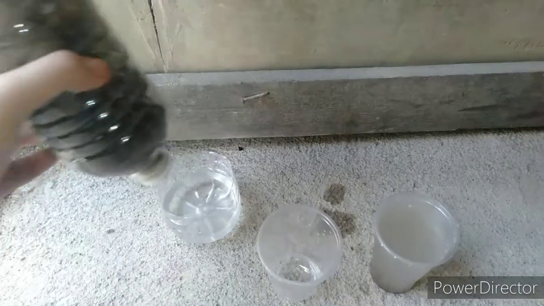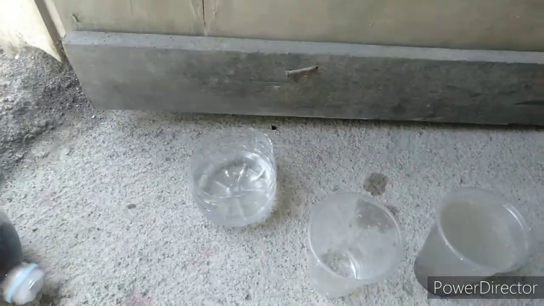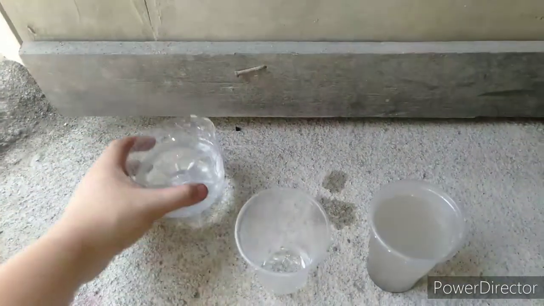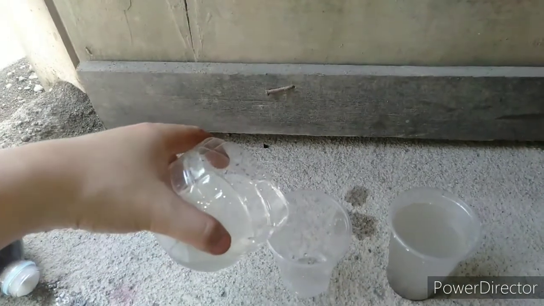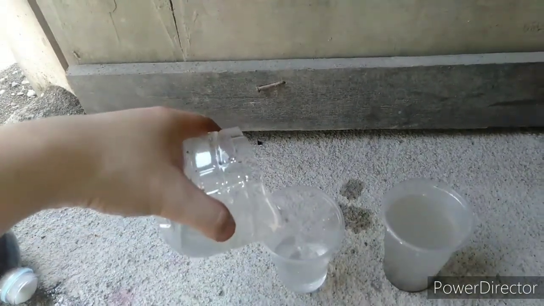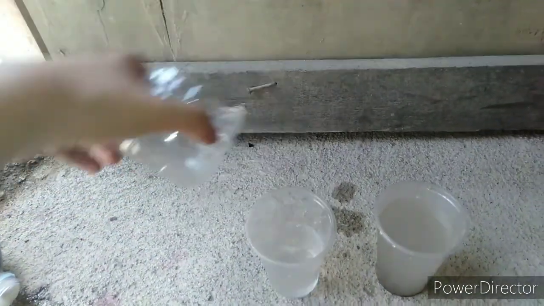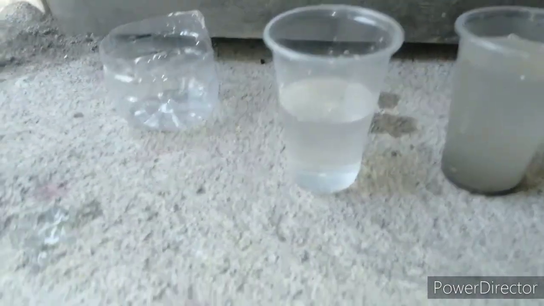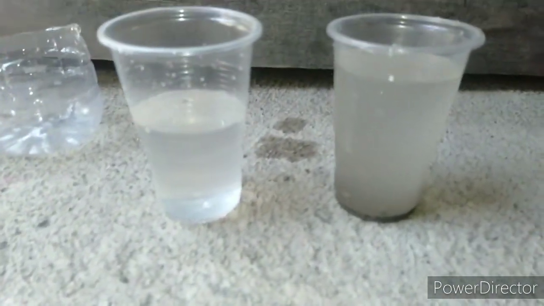Pour the filtrate into a clear cup. We can see that the wastewater we poured a while ago became cleaner and clearer. This is because of filtration.